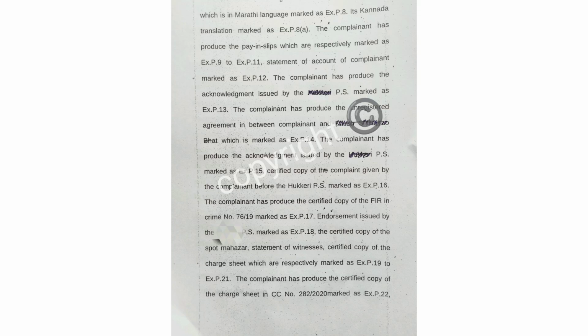The complainant has produced the certified copy of the charge sheet in CC number 282/2020, marked as Exhibit P22.